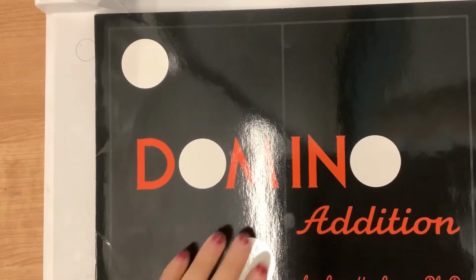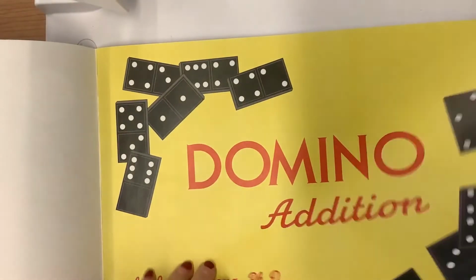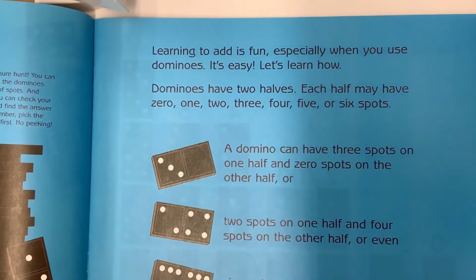Domino addition. Learning to add is fun, especially when you use dominoes. It's easy. Let's learn how.